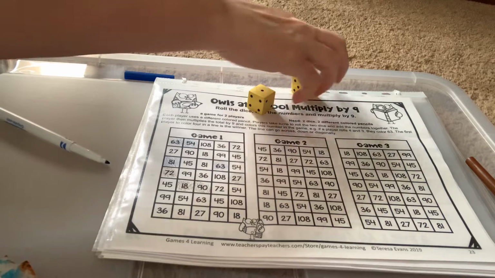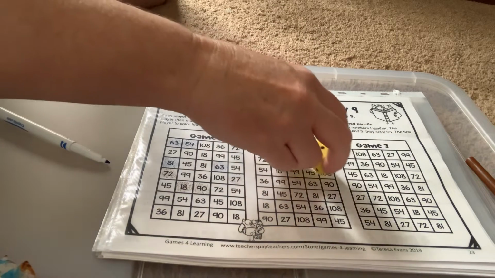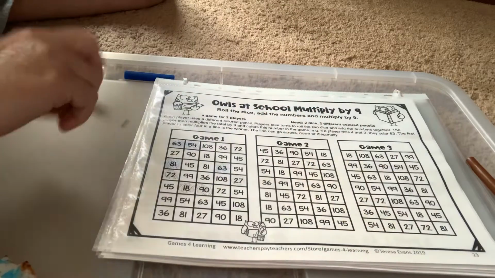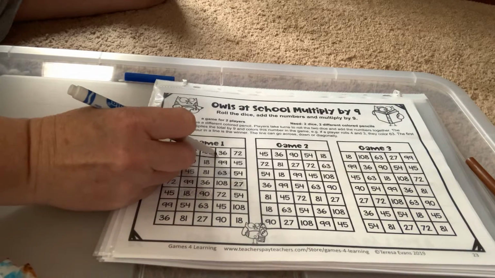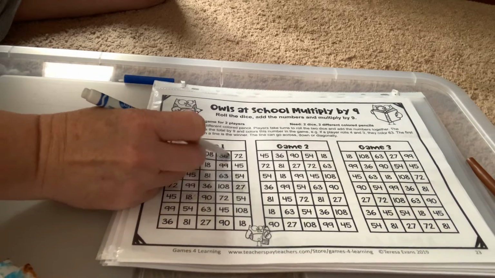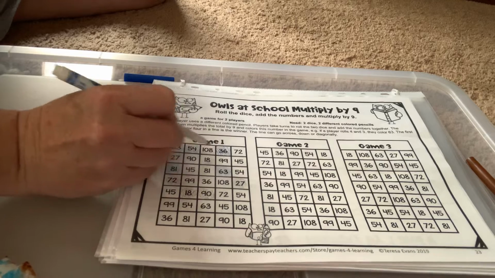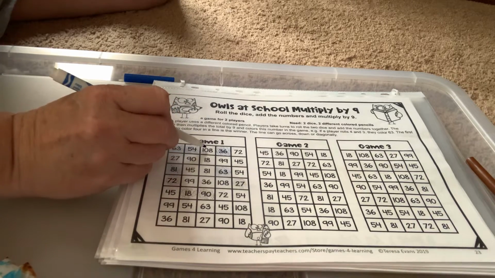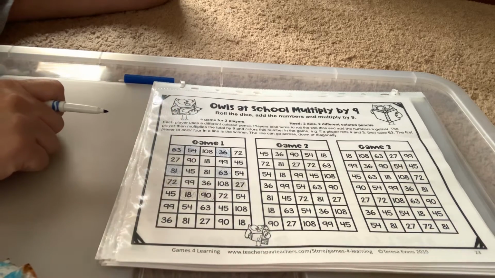I'm going to roll. I have a 3 and a 1, and 3 plus 1 is 4, and 4 times 9 is 36. Ooh, I'm going to play mine right here, 36. So now I have 1, 2, 3. All I need is 108, and I would have 4 in a row.